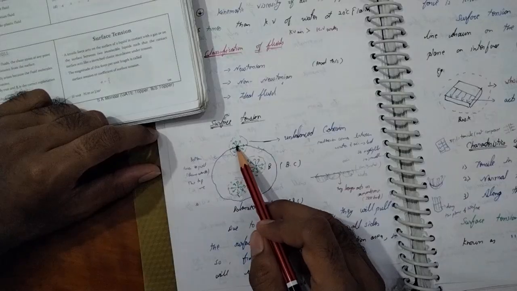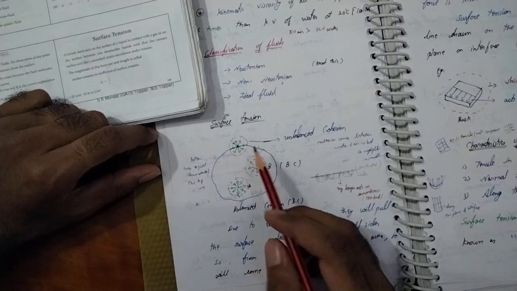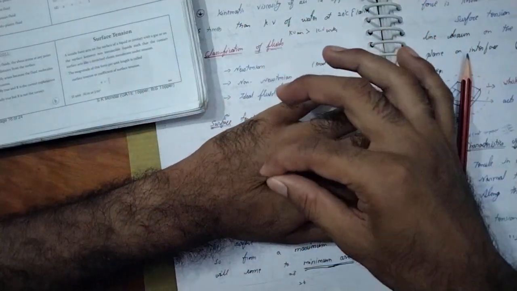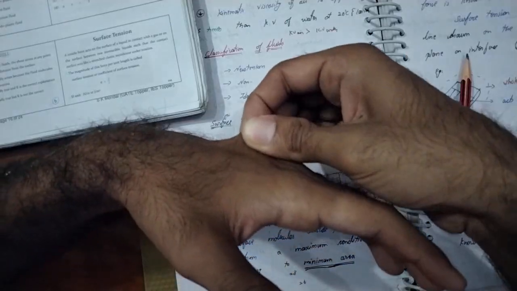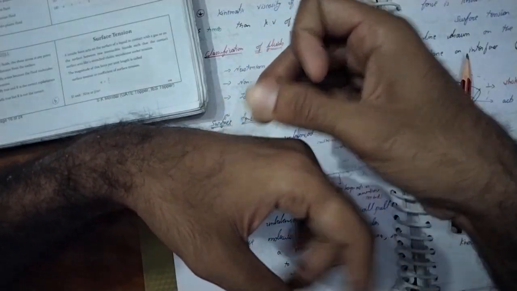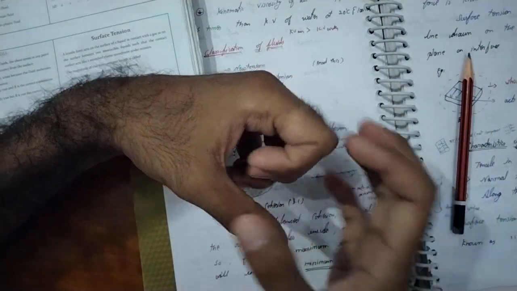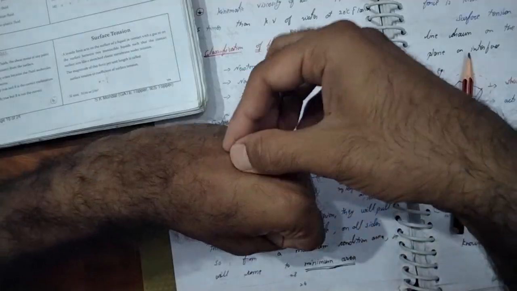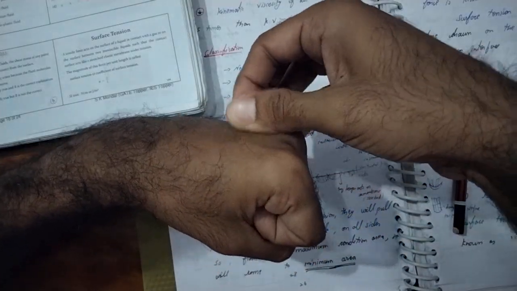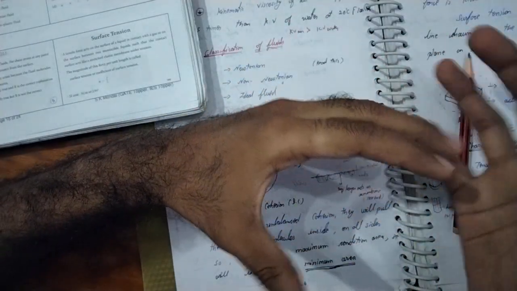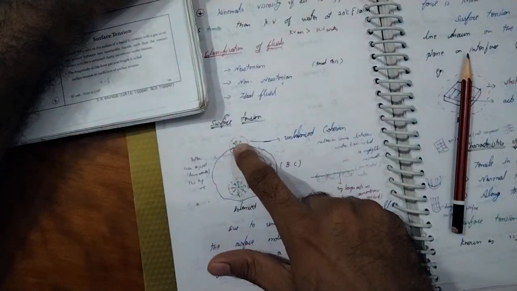While this is being attracted inwards, suppose you can see this is my hand. As I pull, you can see the skin is coming. But when I tie it down, suppose this is B, it means B is pulled, and now you pull the skin. Try it with your hand, the skin won't come. Like that, while we are compressing our hand, this B molecule tends to attract the C molecule towards inward.